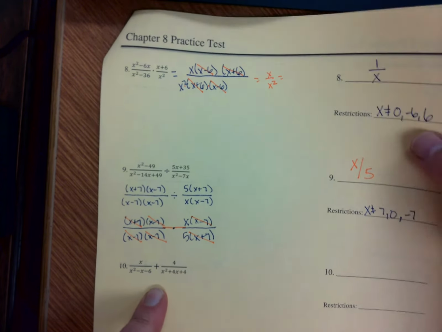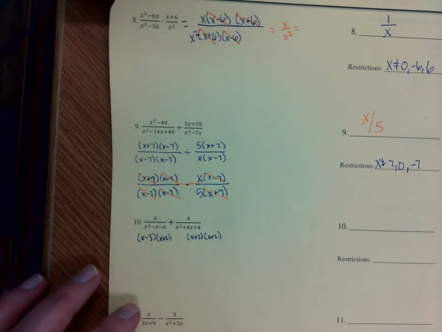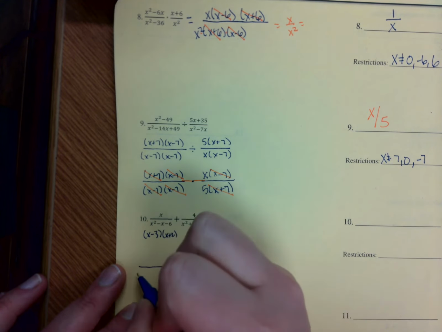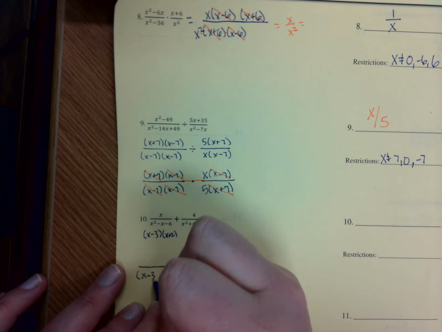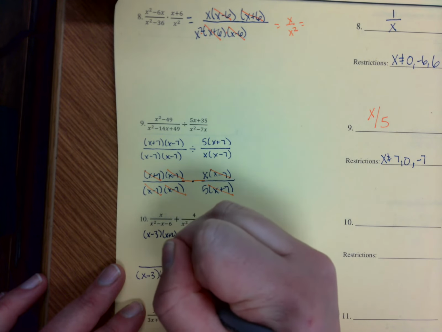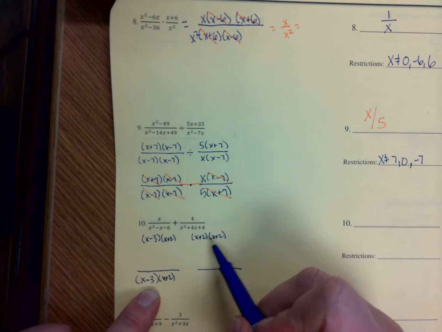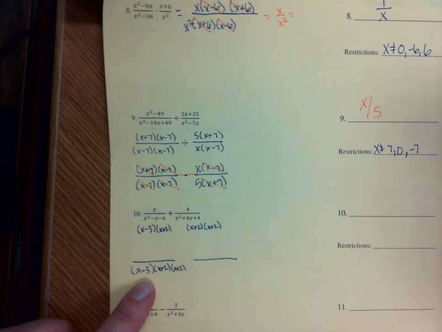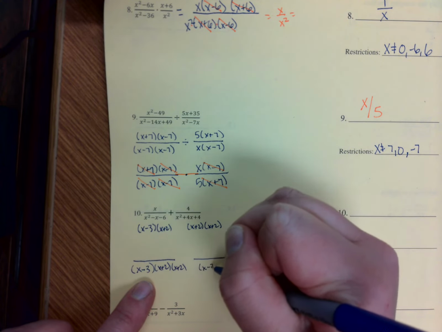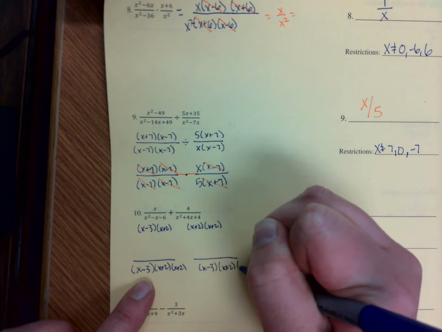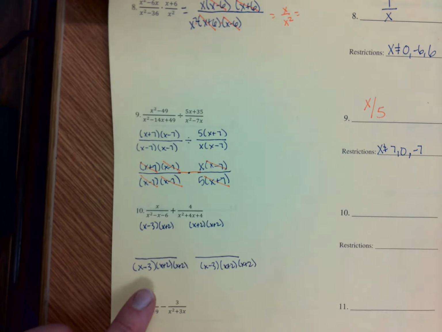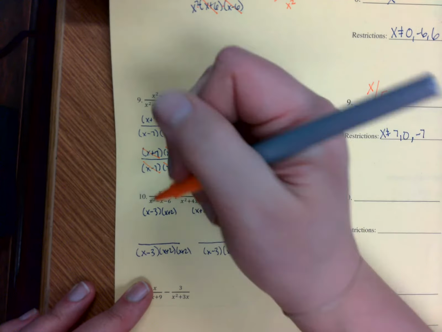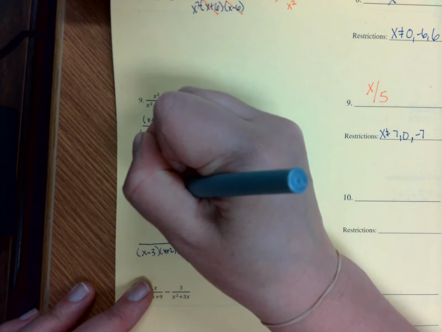Adding, I have to first factor. So I have to find my common denominator. My common denominator would be x minus 3, x plus 2. Now I need two x plus 2's on this side, so I have to have another x plus 2. I have x minus 3, x plus 2, x plus 2. So this first fraction, what I'm missing from here to here is an x plus 2 on both top and bottom.